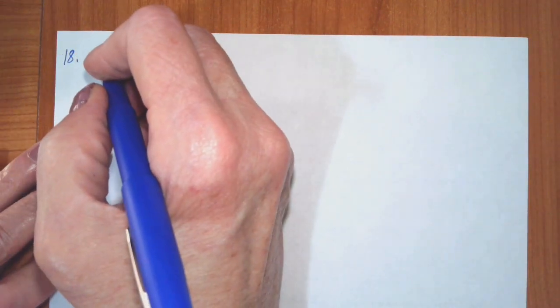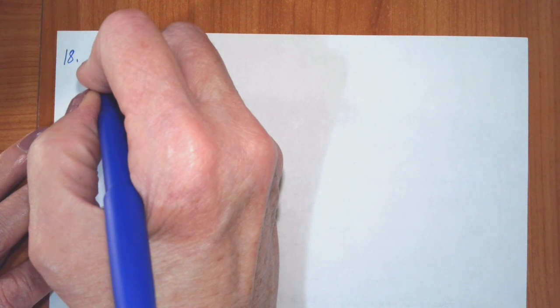Okay, so now we're going to solve algebraically. Now, solving algebraically we can do it any way we want, either using substitution or the addition slash elimination.